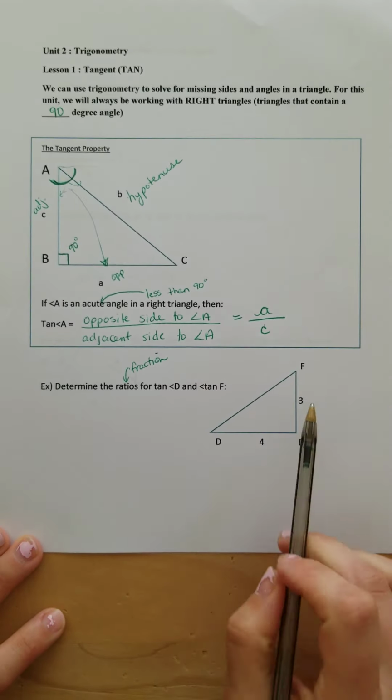Then I have to say, which one is the adjacent side to my angle? Adjacent means beside, so it's either this one or this one. But we know that this one's the hypotenuse because it's the one opposite the right angle. So that leaves this one to be adjacent. And there you go. That's how you would label the tan of angle D.